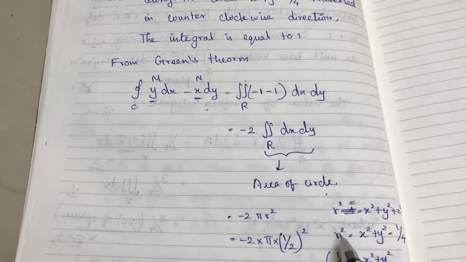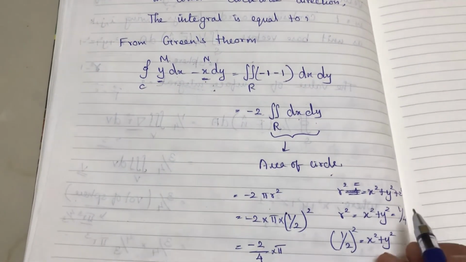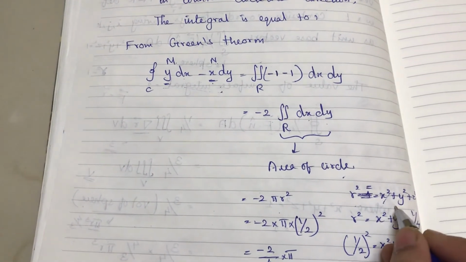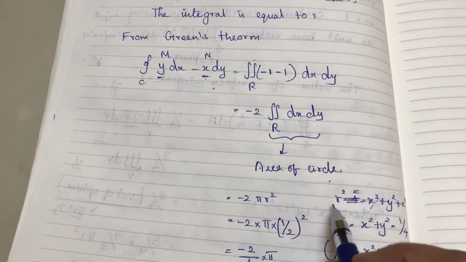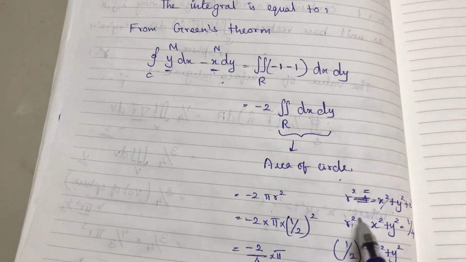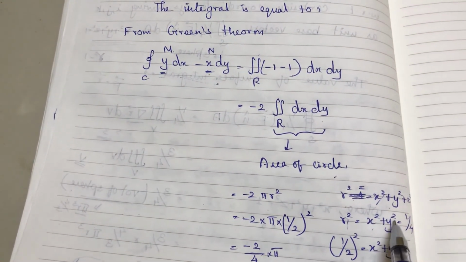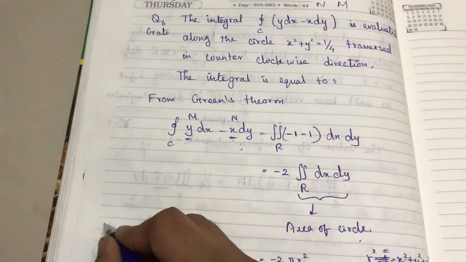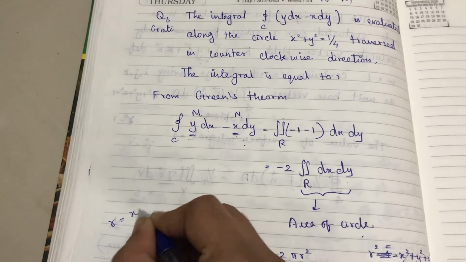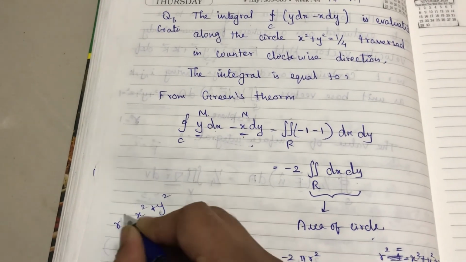You know that r is x square plus y square plus z square. So r square means x square plus y square, because there are only 2 terms they have given.